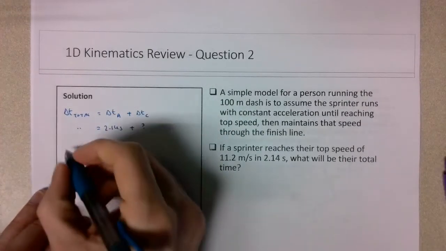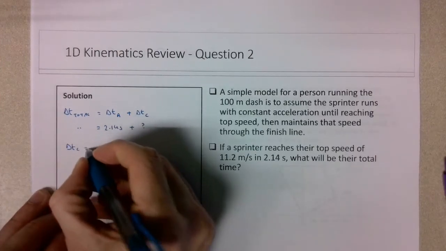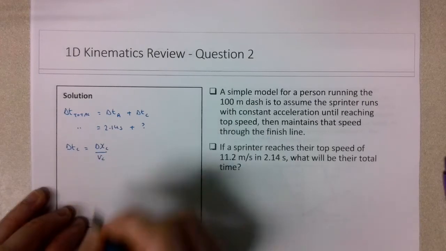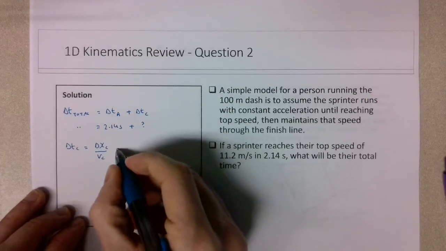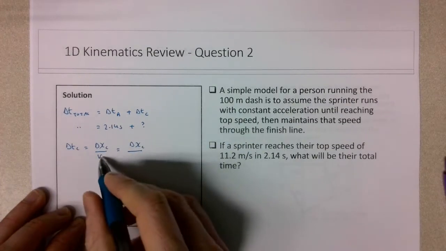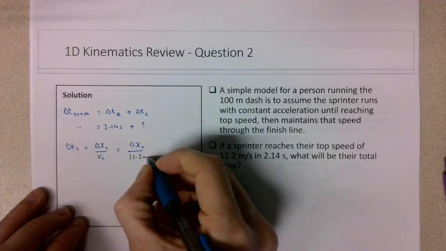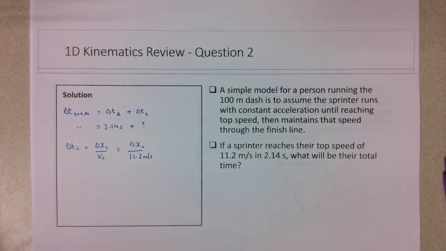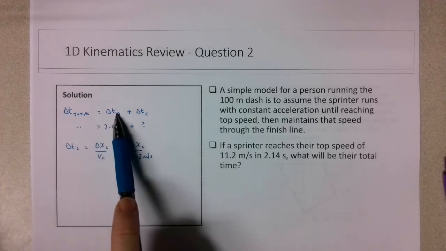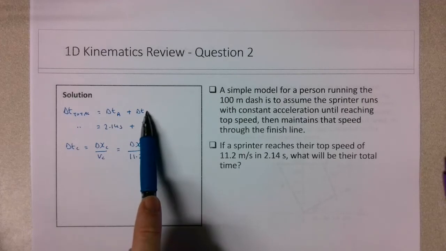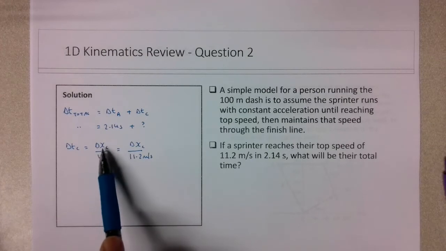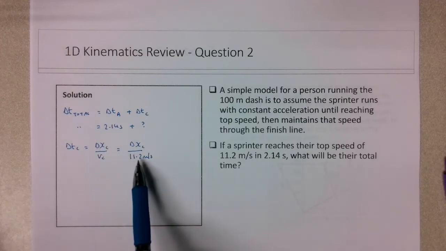The delta t for the constant speed phase would just be the delta x for that particular phase divided by the constant speed. We don't know how far the person moves when they're moving with constant speed, but we do know they will move at 11.2 meters per second. So our goal started with total time. We're given the accelerated time phase, but we don't know the constant speed phase. To figure that out, we just need the distance the person travels in that constant speed phase divided by the speed.